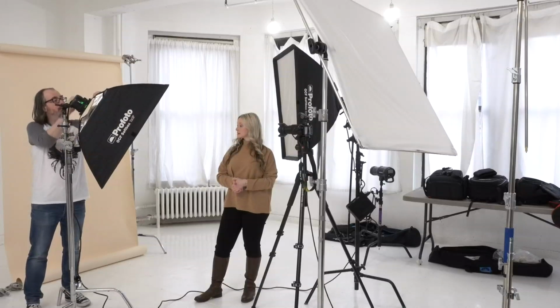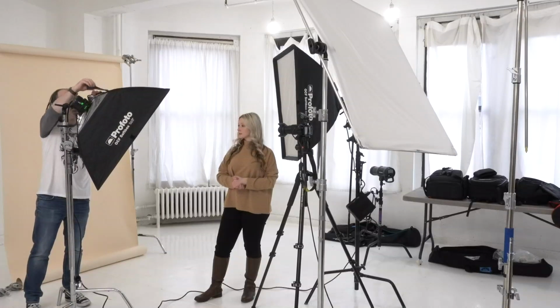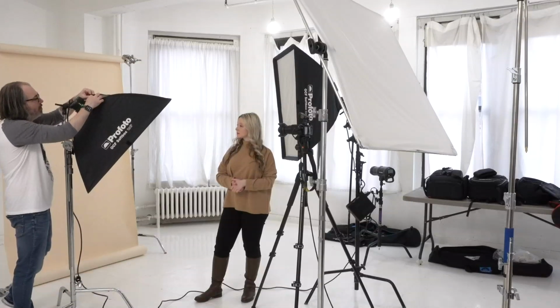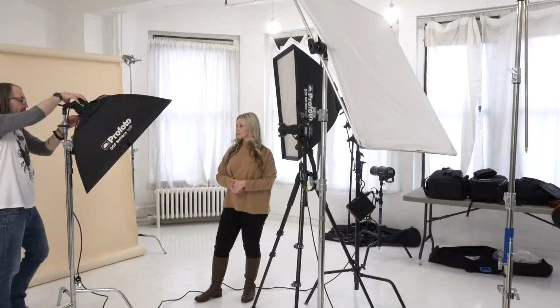All right, this is a strip box, one foot by three foot. I like these for hair and separation lights because, being a little more narrow, they're a little easier to control where the light falls.